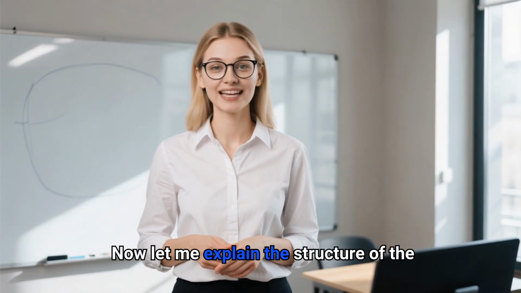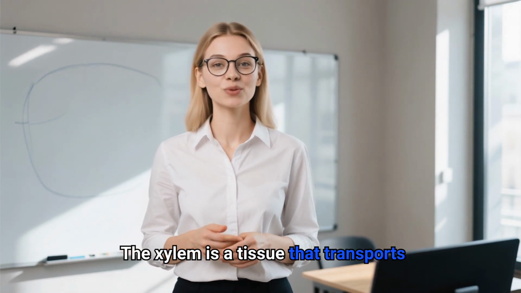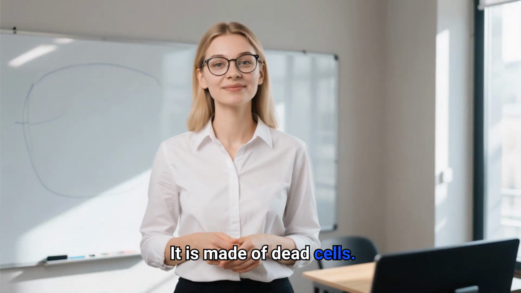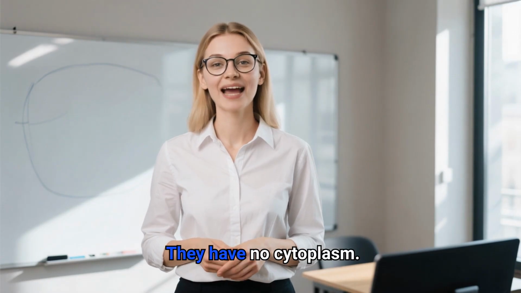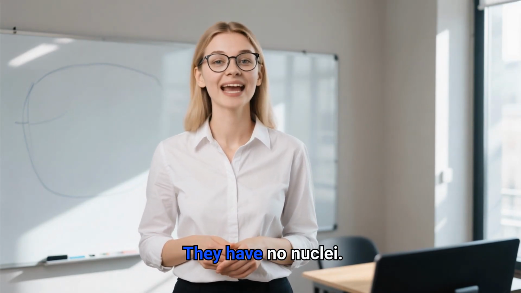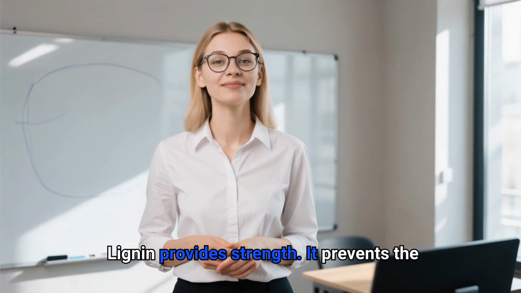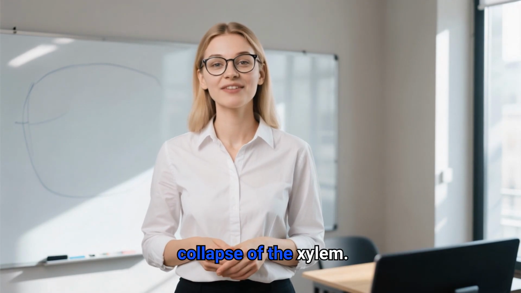Now let me explain the structure of the xylem. The xylem is a tissue that transports water and minerals. It is made of dead cells. The cells are hollow. They have no cytoplasm. They have no nuclei. The cell walls are thickened with lignin. Lignin provides strength. It prevents the collapse of the xylem.